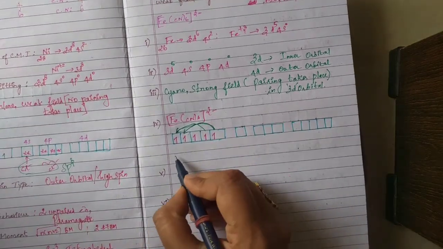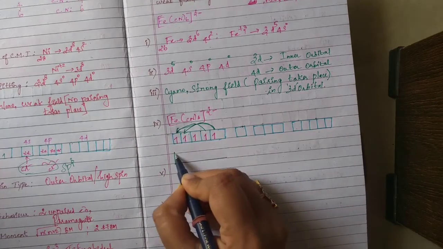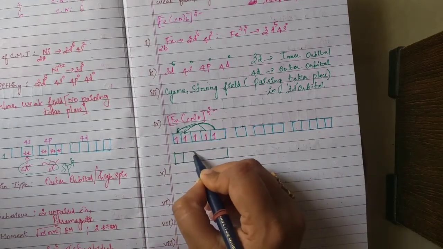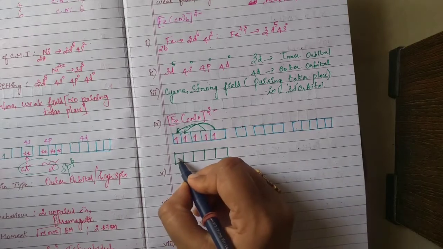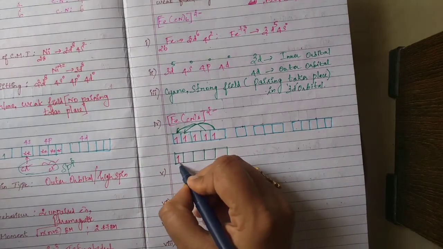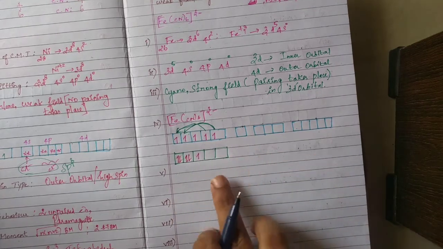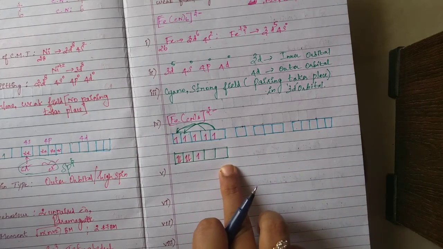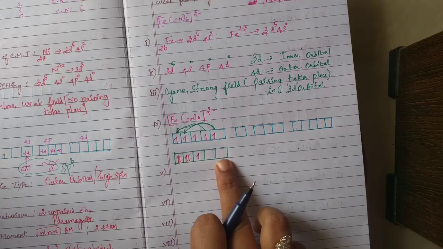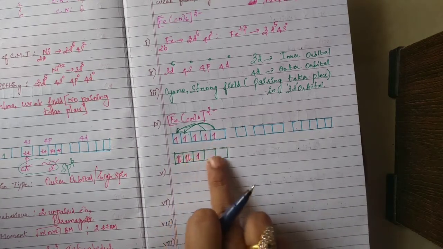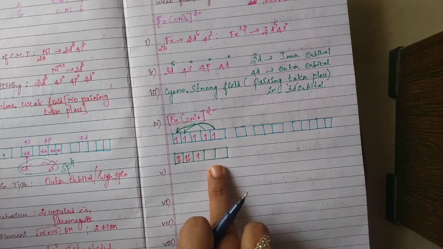Now what happens? See, 1, 2, 3, 4. Here pairing takes place. So now because of the strong field ligand, pairing takes place. Now two orbitals are vacant because a strong field ligand requires two orbitals in 3d. That's why it pairs the electrons. Now two d orbitals are vacant.